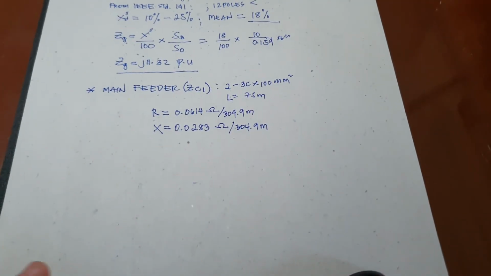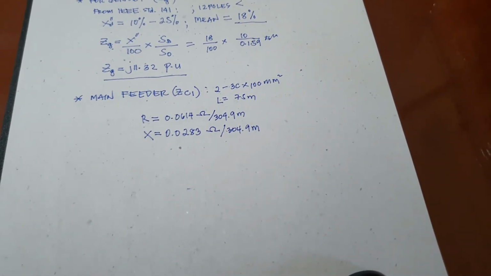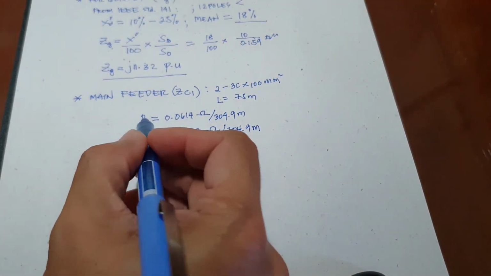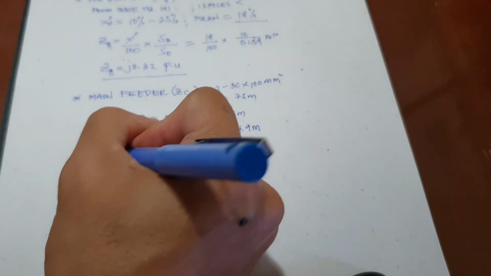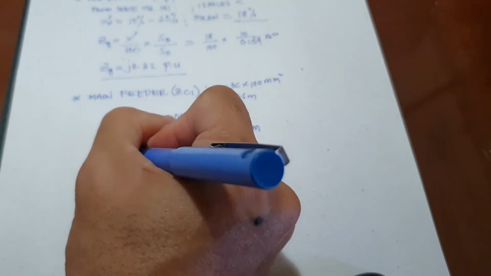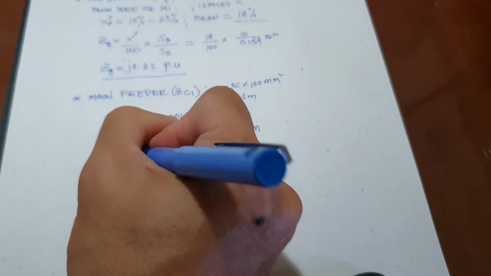Again, we are going to determine the impedance of these cables by applying the assumed MVA base and also the voltage base. Okay, so first for the per unit, let's say this is RC1.